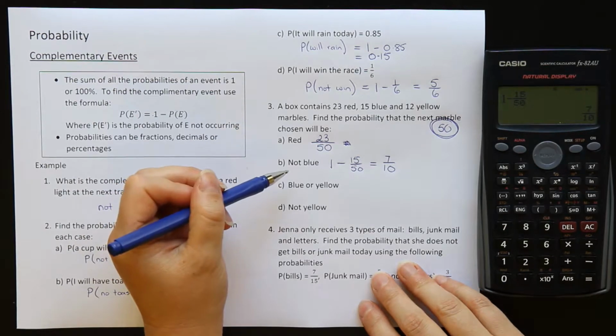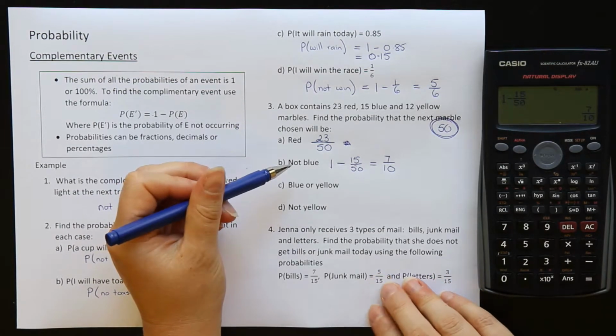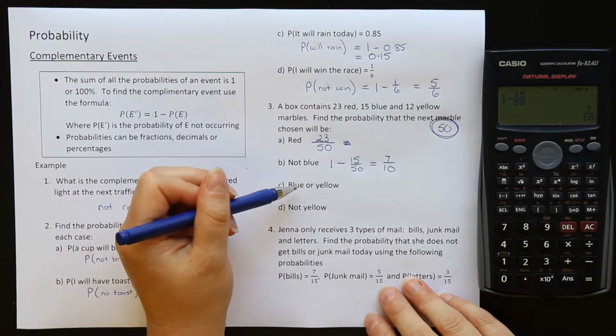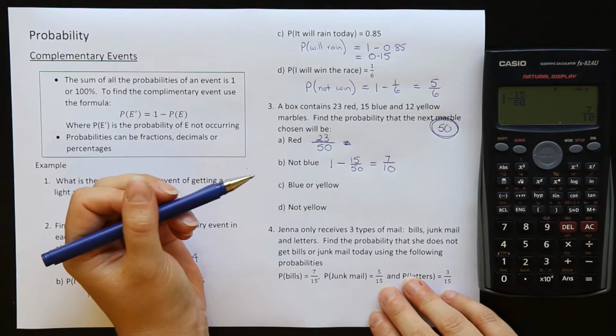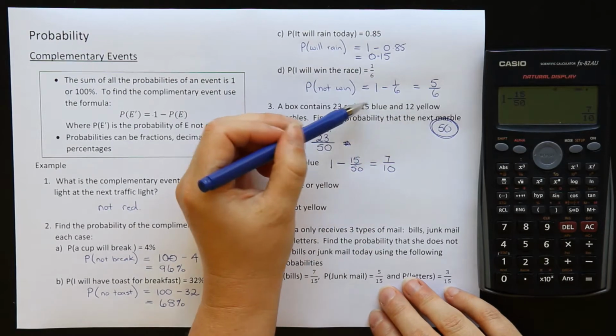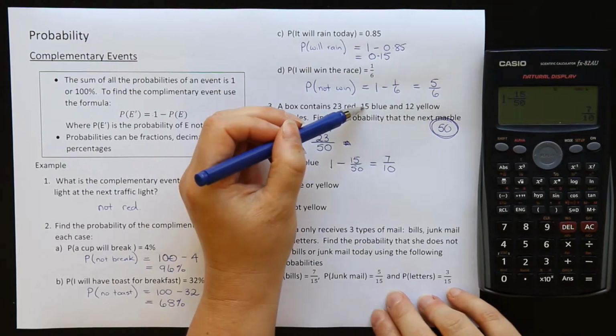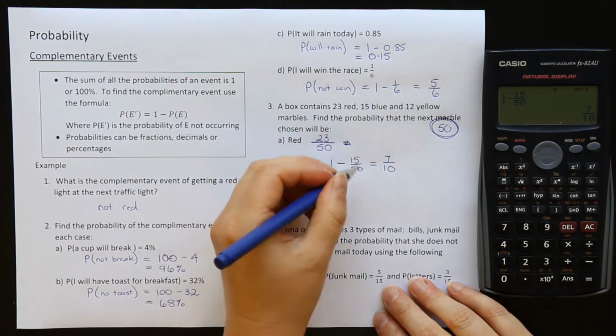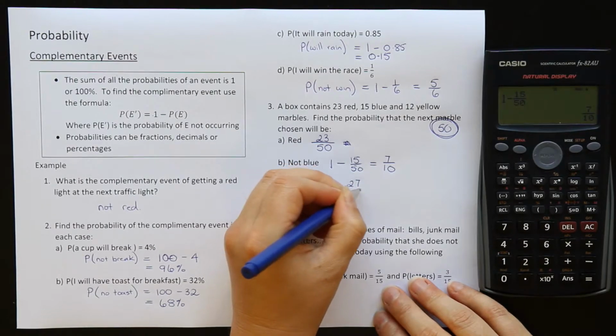So next we want to find the probability that the marble drawn will be blue or yellow. Okay, that's not a complementary question. We want blue or yellow. So we add the blue and the yellow together, and that's a total of 27 marbles out of 50.